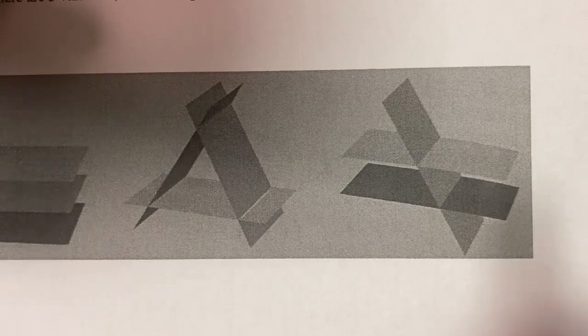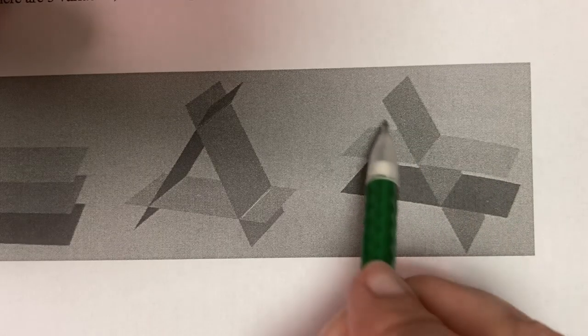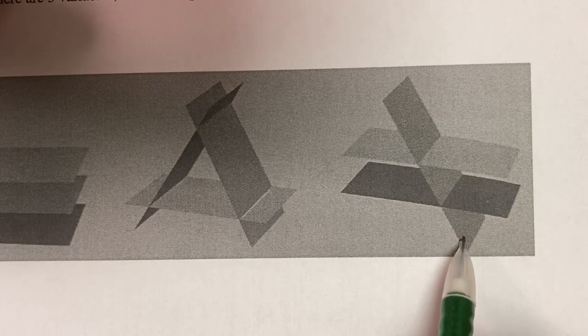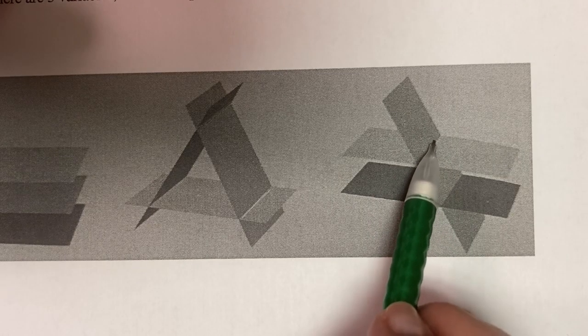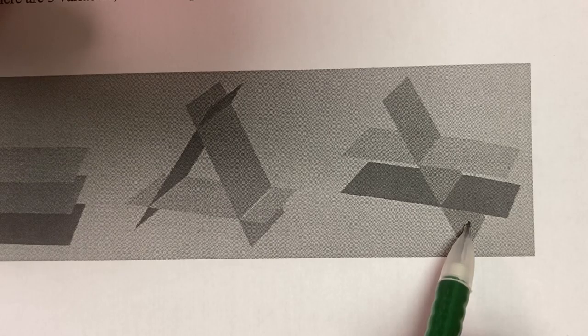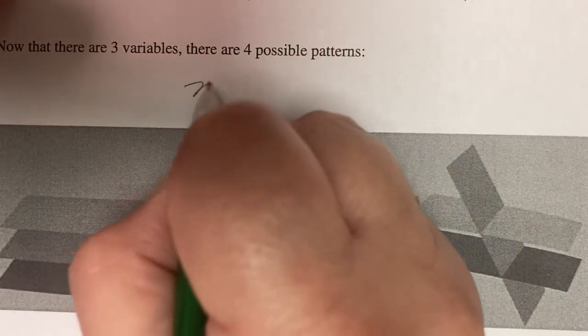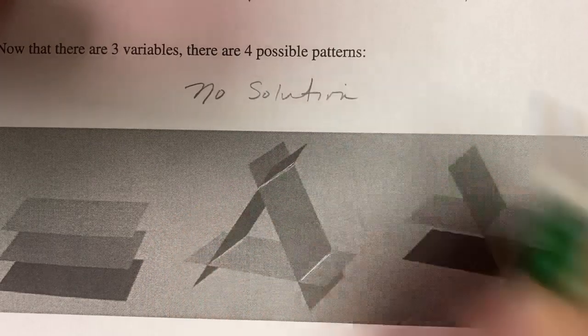Look at this one. Another situation that can happen. Look, these 2 planes are parallel, and this one cuts through. And you can see that these 2 planes cross, and these 2 planes cross. But is there a place where all 3 of the planes touch? Absolutely not. So all of these situations would yield you a no solution.